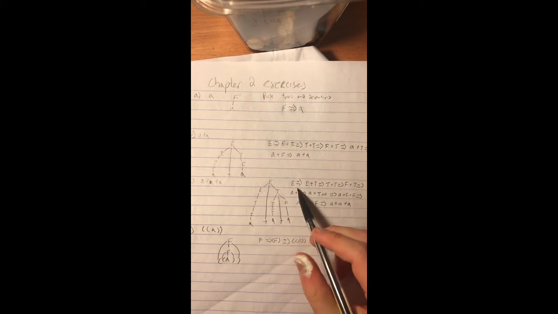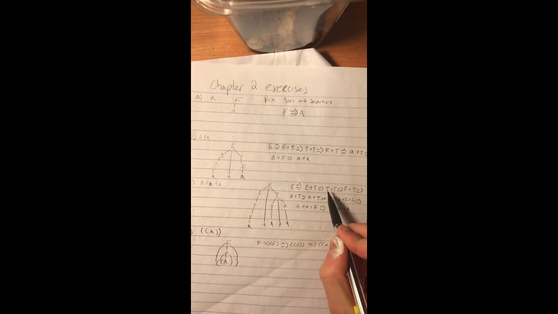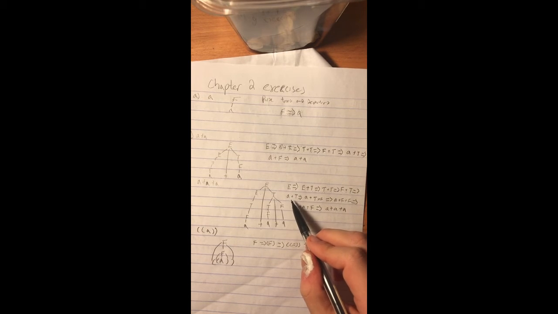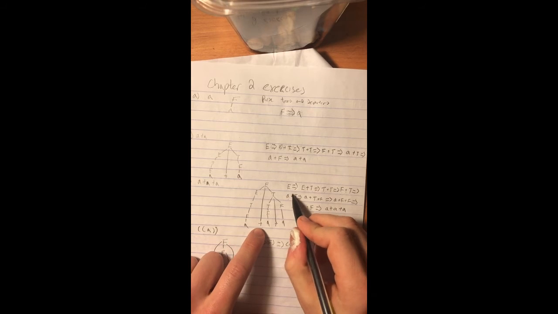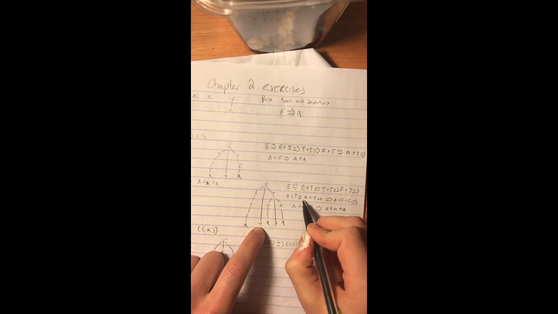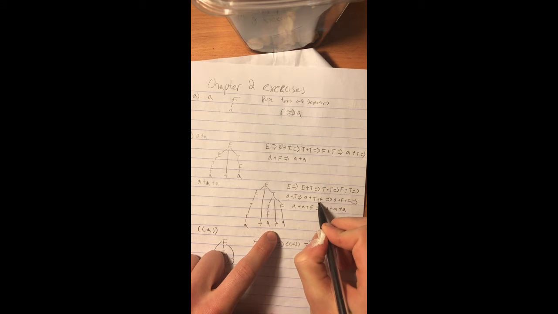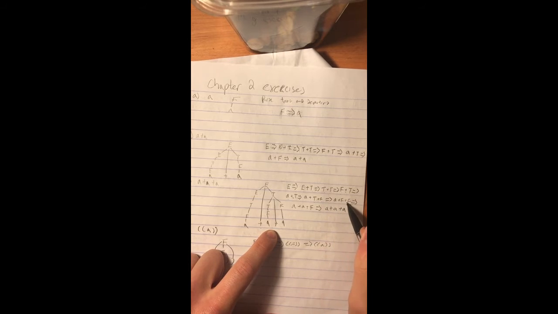So the derivation is you start with E, and that gives you E plus T, and then you get T plus T, and then you get F plus T, so factor plus term, and then you get A plus T. You get the A from the factor, and the T from the first E, that T becomes T plus F, so then you get A plus T plus F. That turns to A plus F plus F, and then it turns to A plus A plus A. And that's a simple explanation of parse trees and derivations.